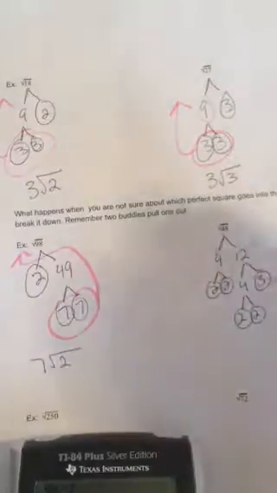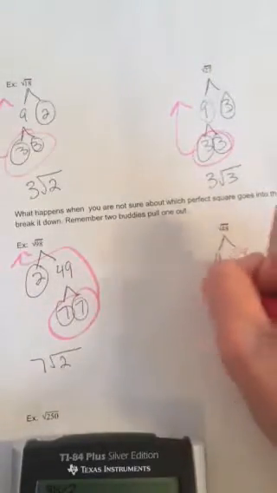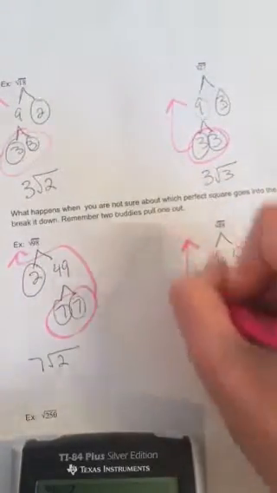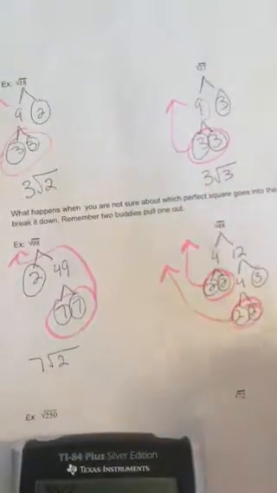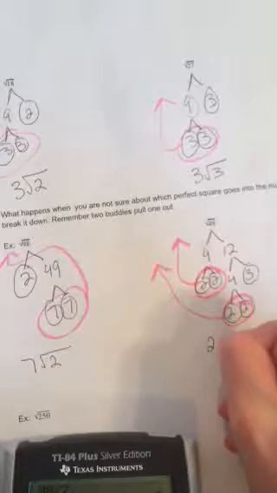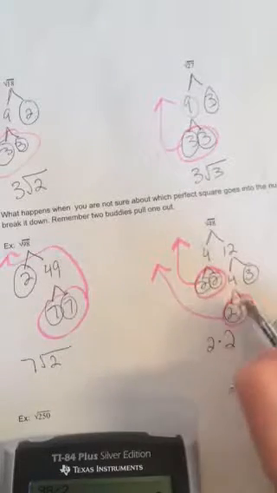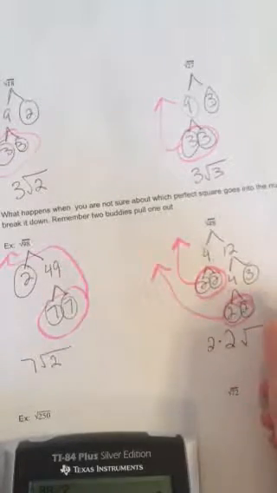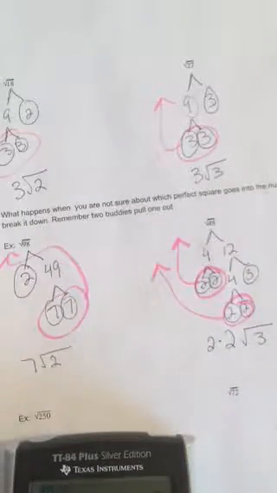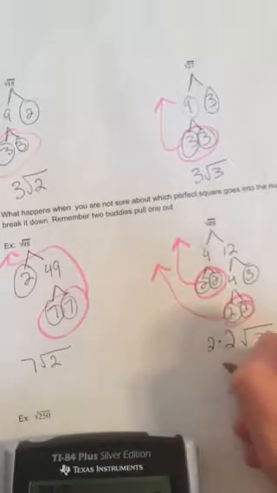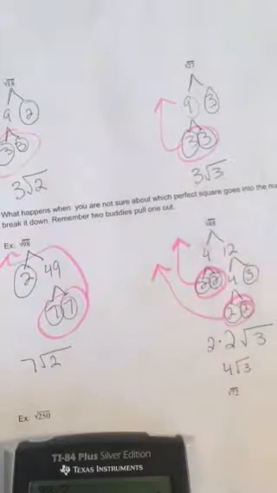So now this one's a little different because now I have a set of 2 guys here that's coming out. Another set of 2 that's coming out. Okay, and then my 3 is left inside. So I have 2 times 2 on the outside because I'm pulling both sets out, square root of 3 because 3 is by itself. And then 2 times 2 on the outside is actually 4.